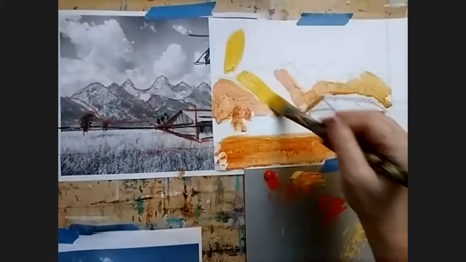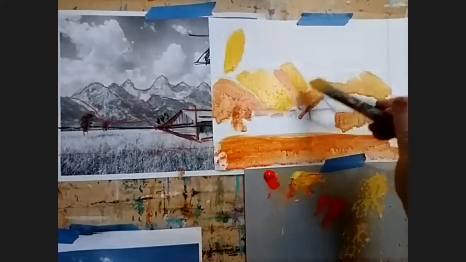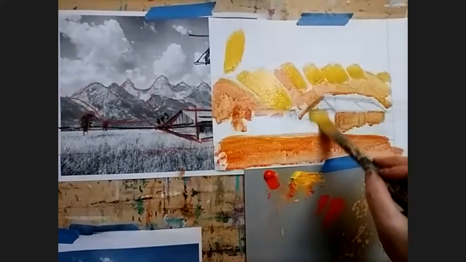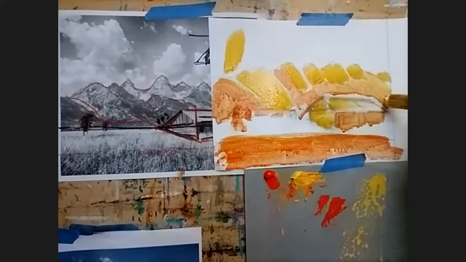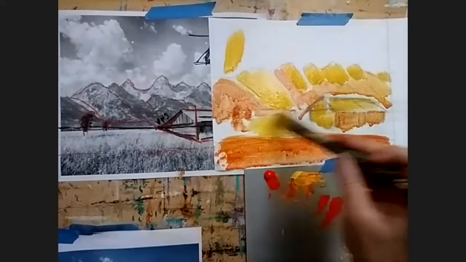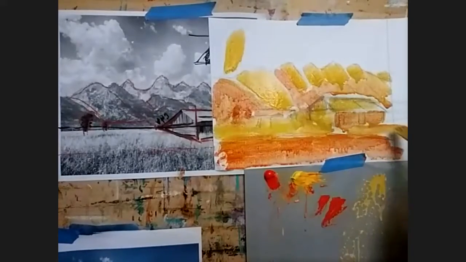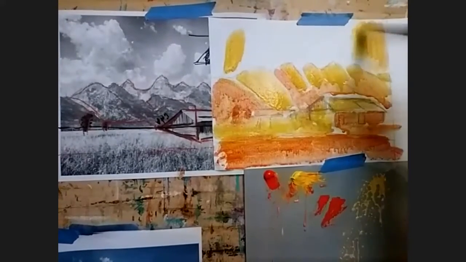Is it okay if my paint's more orangey than yours? Well, yeah, as long as you've got your lights and your darks, that's fine. So see, I'm just getting the lights and the darks in here, and then in here in the sky.